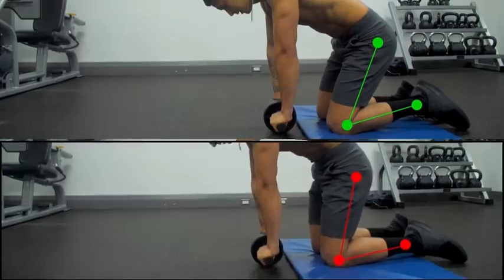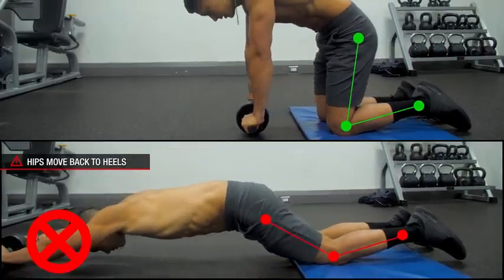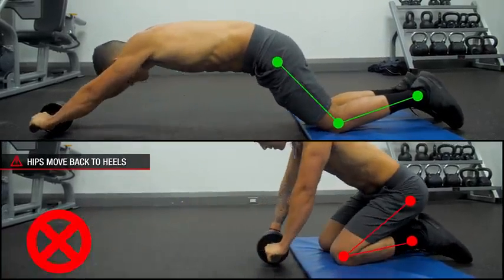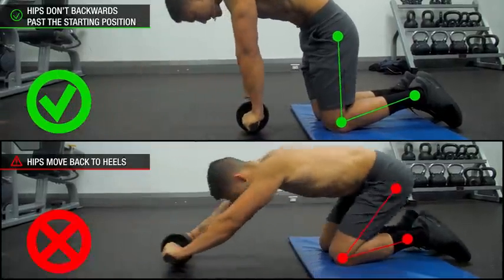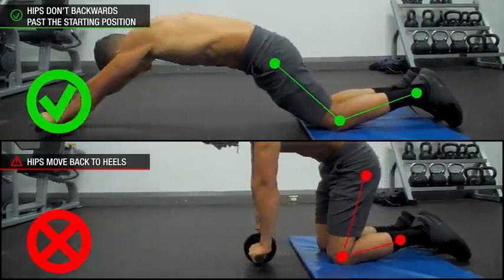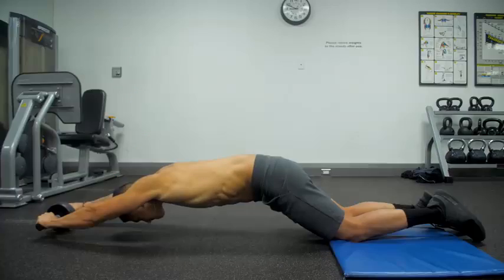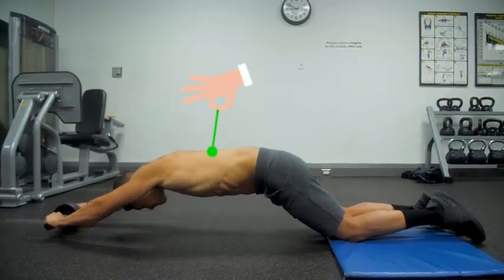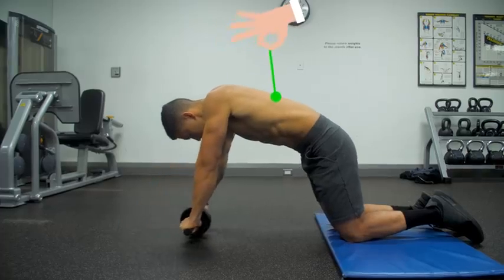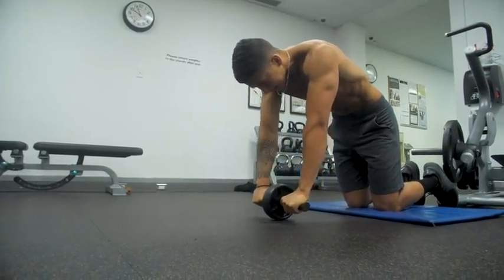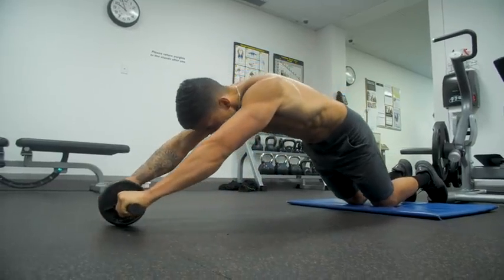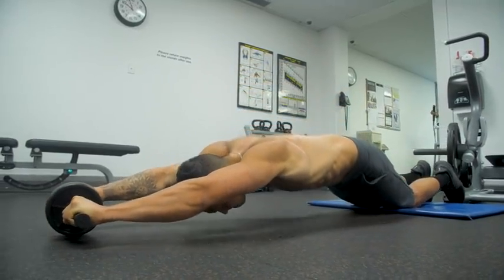And on the way back, you want to avoid simply bending at the knees to cheat back to the starting position. Instead, you want to maintain that posterior pelvic tilt which we talked about and pull up with the midsection to roll back in. One helpful cue I actually use is to think about as if there was a string pulling your mid-back back up to the starting position. When done properly, you should feel a very strong contraction, especially in the lower abs.